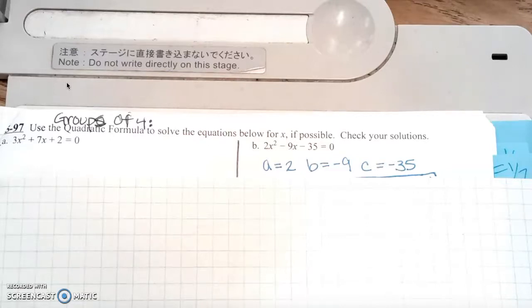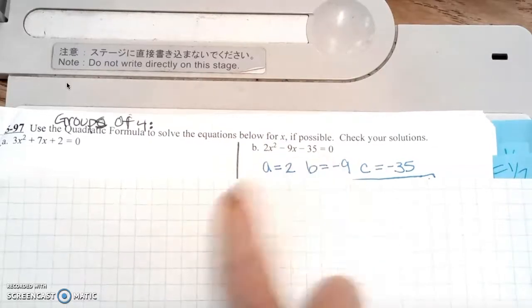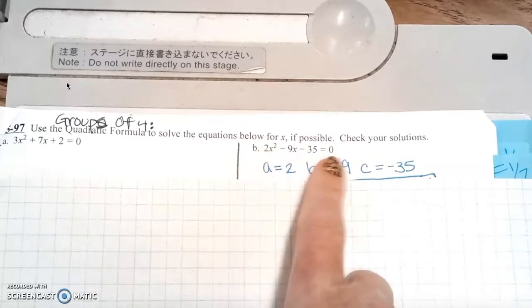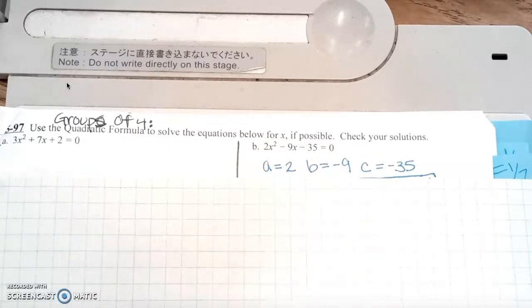Is it in standard form? Yep, it's in standard form. It's set equal to 0, and each of the terms are decreasing in exponent, right? So we can easily get our A, B, and C.